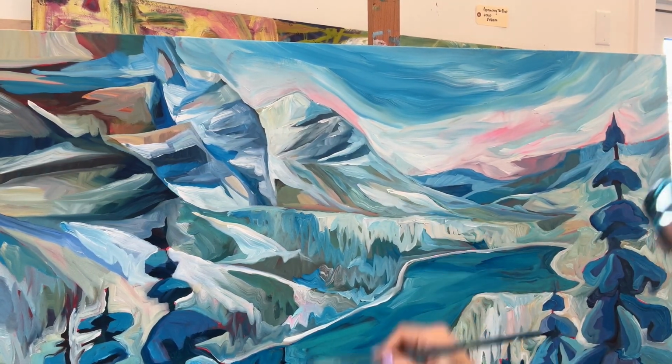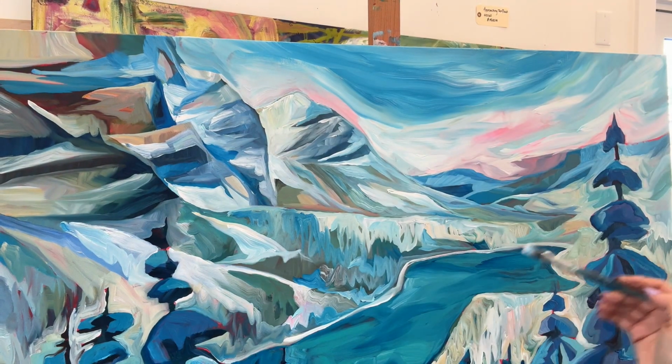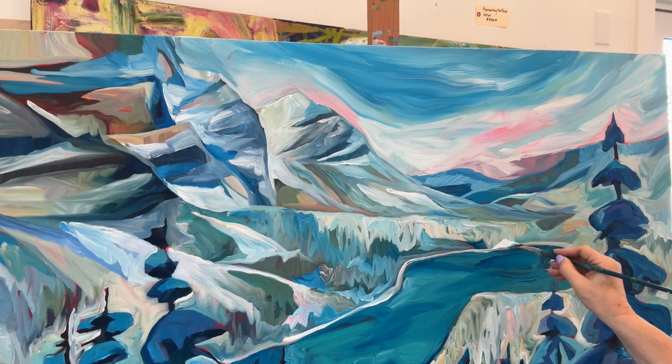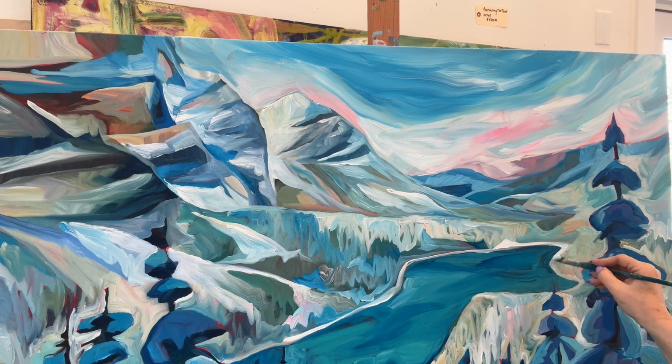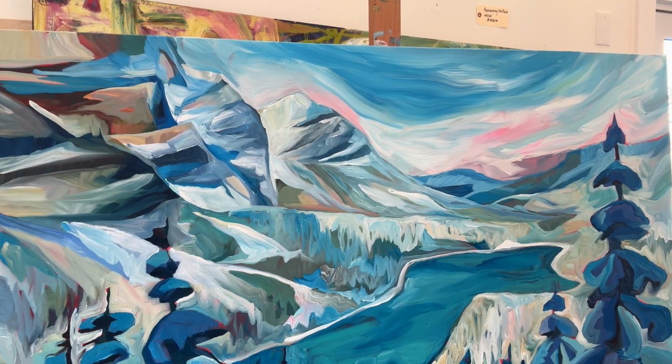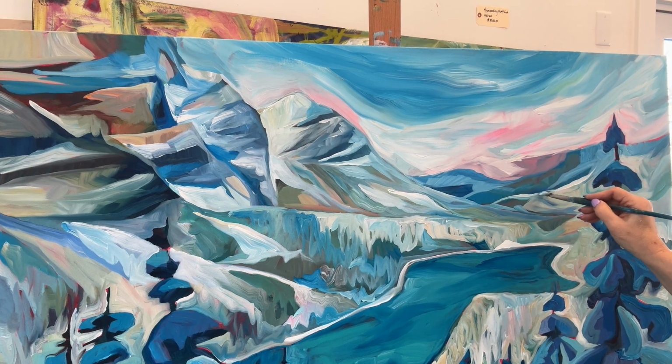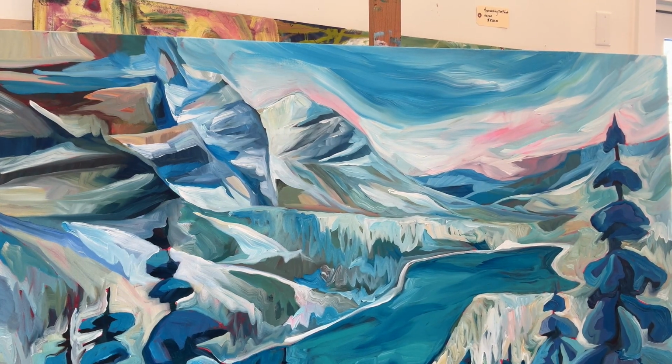Oh, I like that. I like that texture. I'm going to stop the camera here and figure out where I want to go.